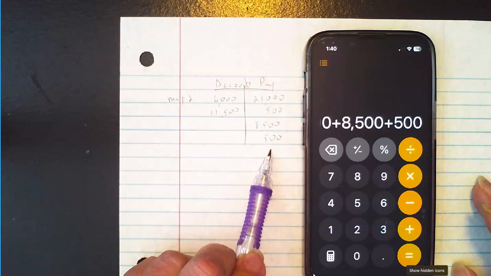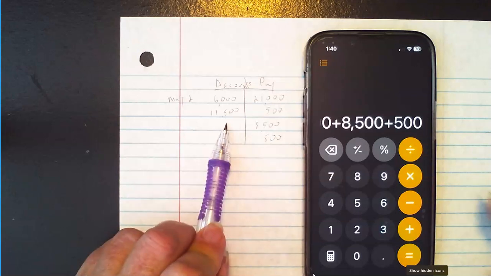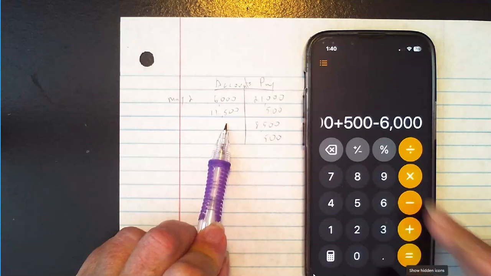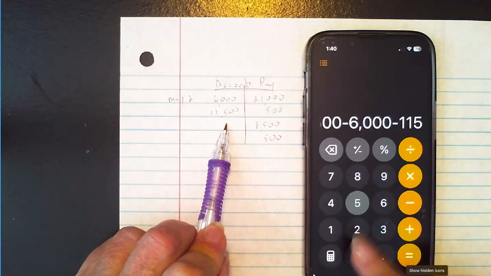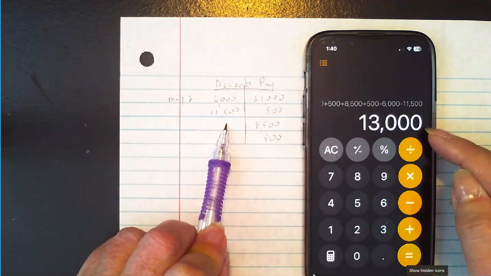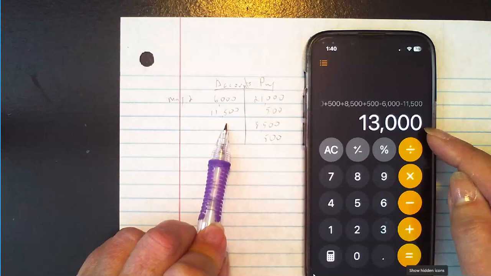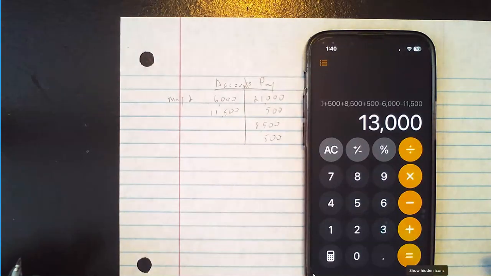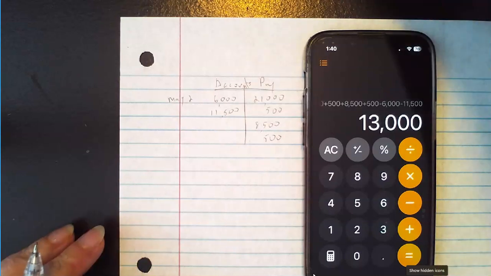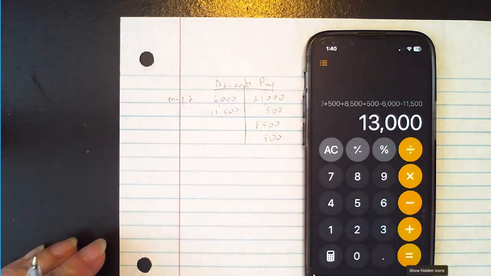Now I need to add up the opposite side, but I'm going to subtract it. So I'm just going to say subtract the 6,000 and the 11,500. My balance in this account is 13,000. In this class, you will only end up with positive account balances. You will never have, in this class, a negative account balance.